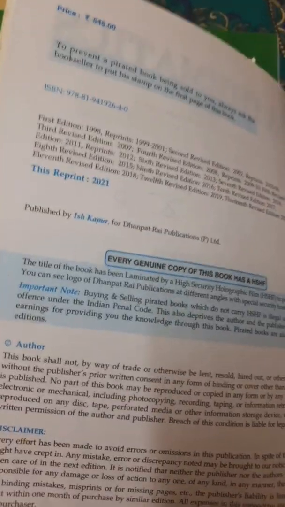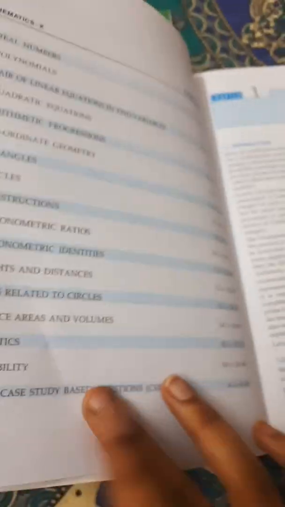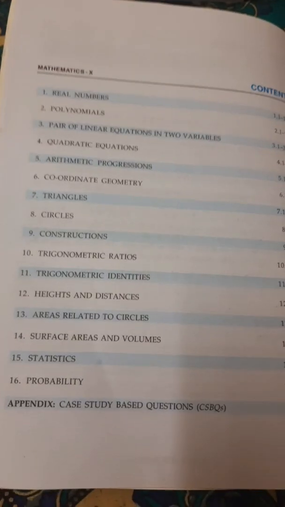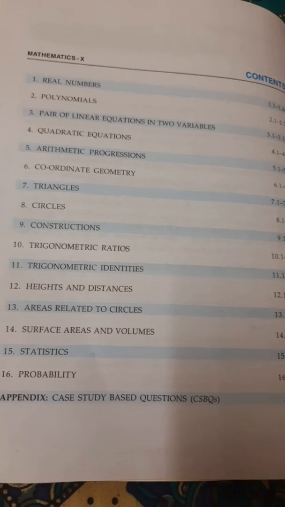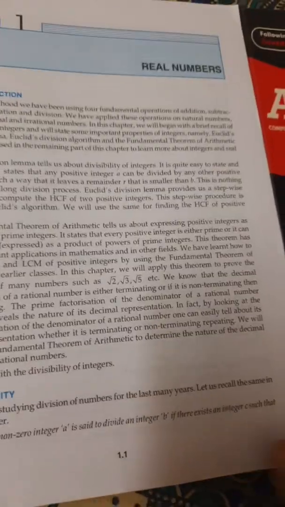It's like a guide. It clears each and every concept, and there are a lot of hot questions and higher order thinking questions too. I have bought the 2022 edition, which is the reprint of 2021. In the content, you may see that there are case studies involved, which were introduced by the CBSE this year. So all the patterns in this book are really the latest ones. I will show one example of this book to you.